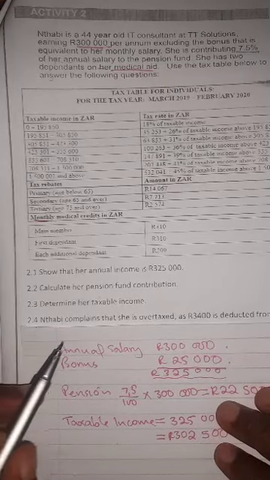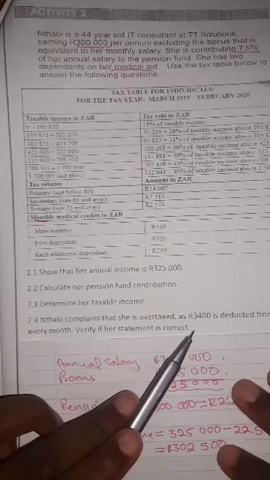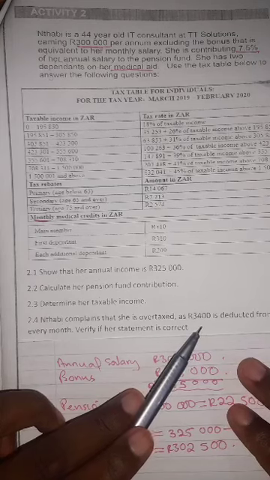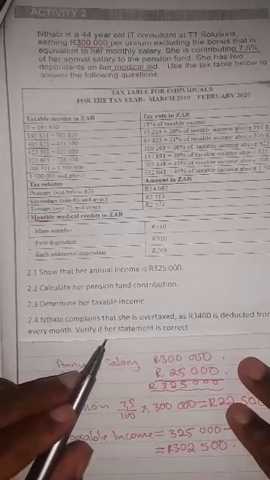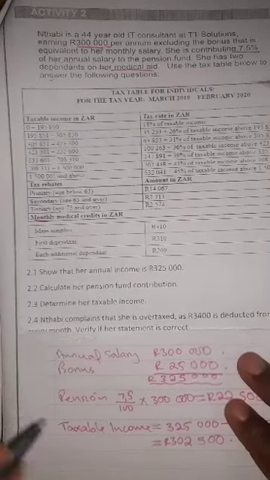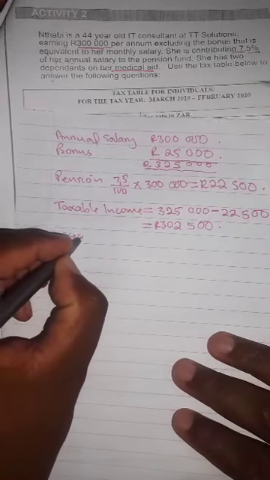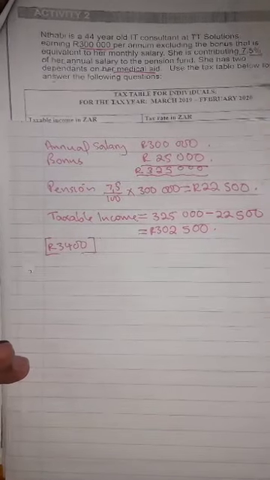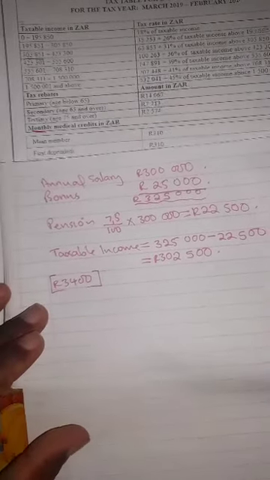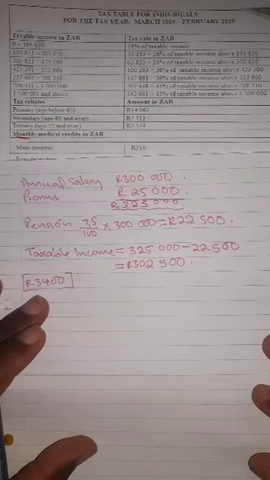And then question number 2.4. Tabi complains that she is overtaxed as 3,400 Rand is deducted from her salary for tax every month. Verify her statement. She's claiming that 3,400 Rand is being deducted every month. So we need to verify whether this is correct or not, whether she's being overtaxed or not.